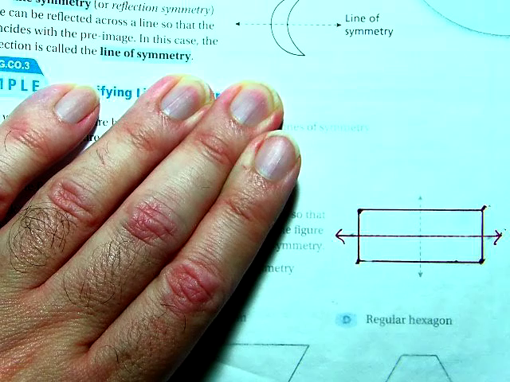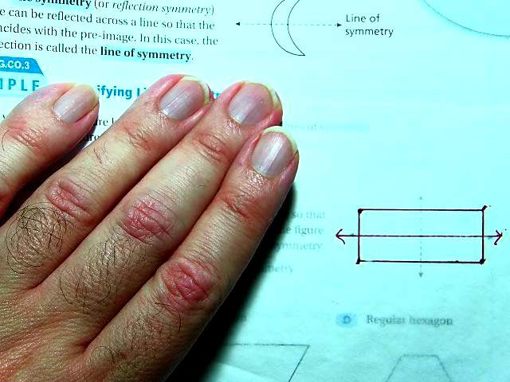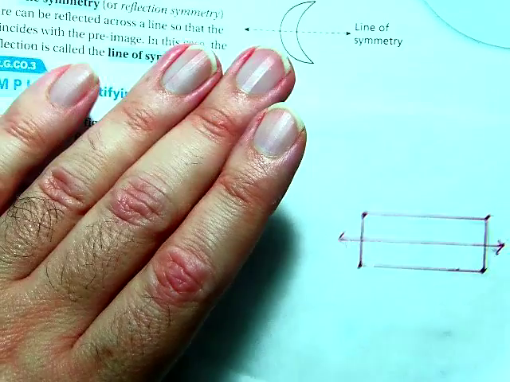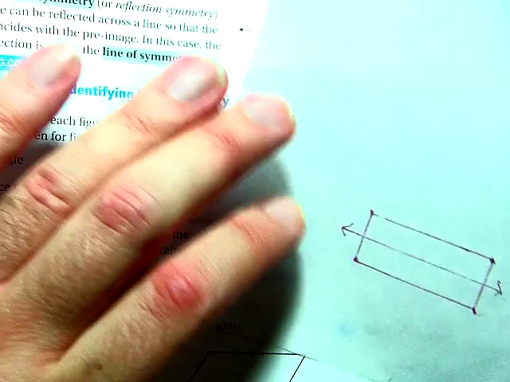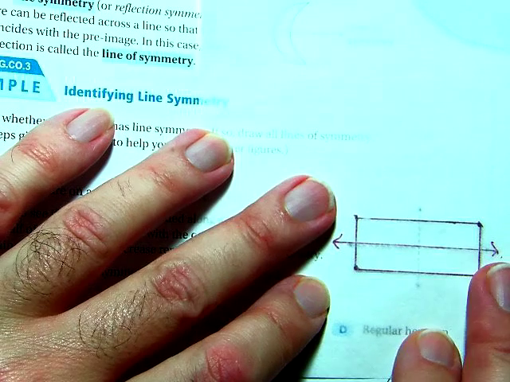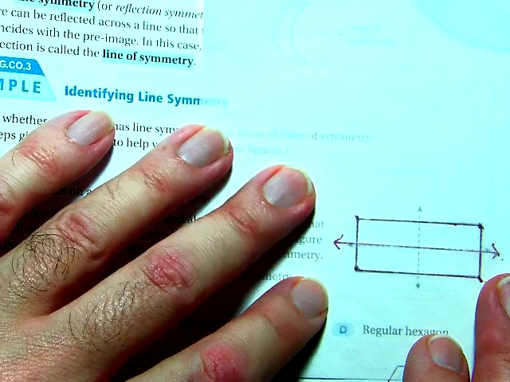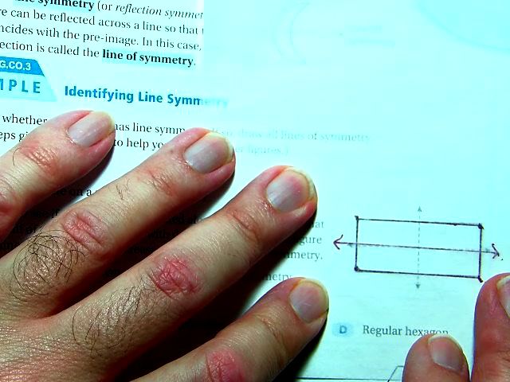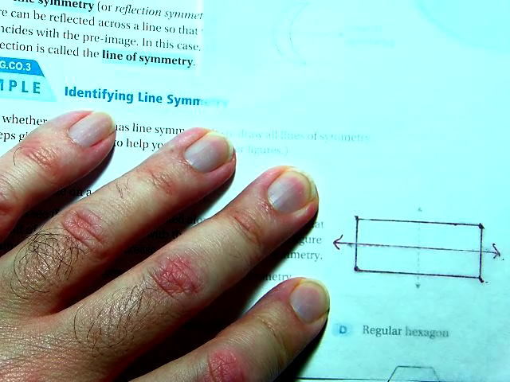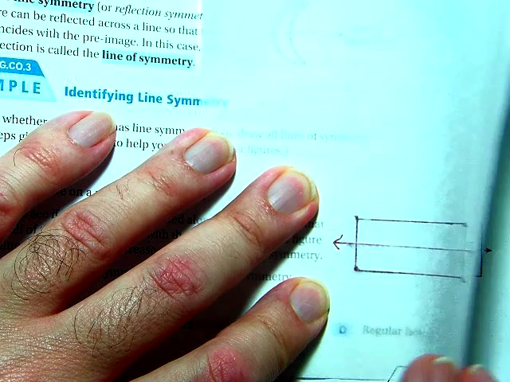Okay, good. And now, as usual, I'm going to flip the patty paper over. I'm going to place the lines so that they line up, and then we're going to see what happens to the images. I have now lined the horizontal line on the patty paper with the horizontal line on the diagram, and look what happens. We are mapping the reflection of the rectangle directly onto itself.